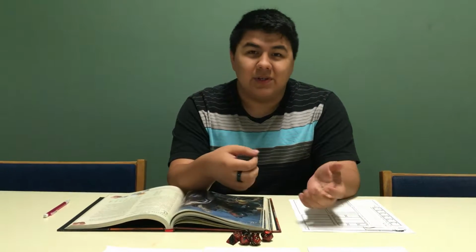Now, in the real world, race and class have different meanings and have different attributes to it. However, in D&D, race determines who your character is. You could be a dwarf, you can be a gnome, you can be a dragonborn, or even a regular human.